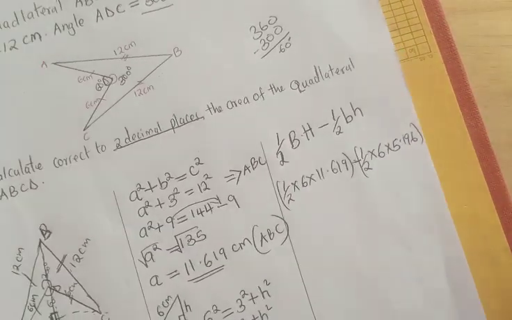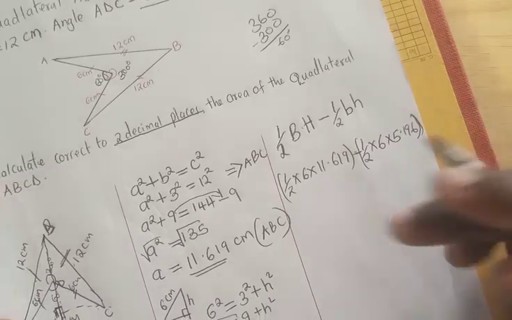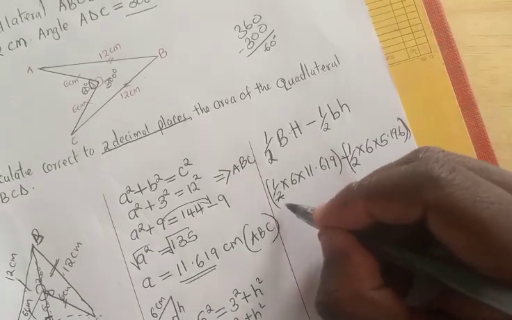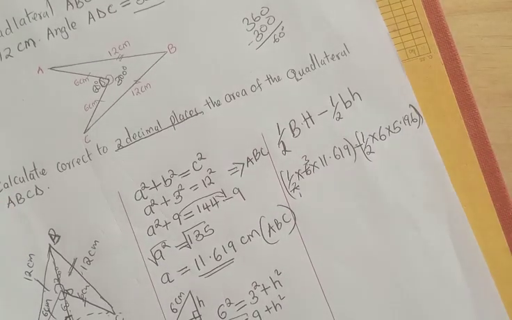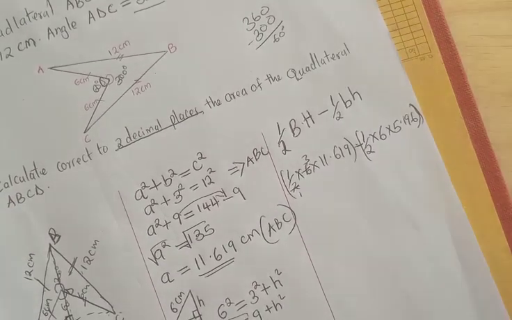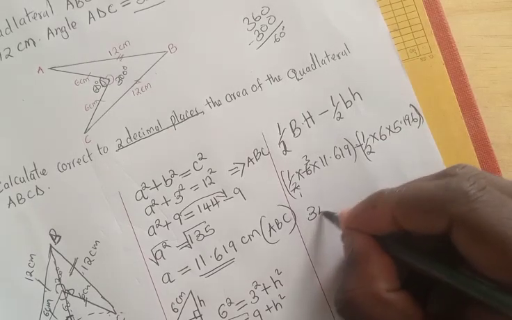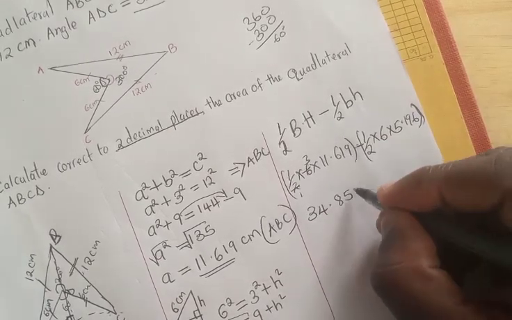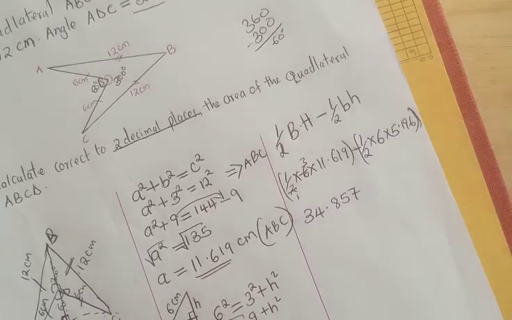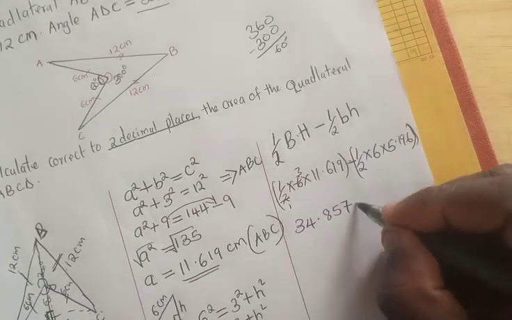We can simplify, or we put it in our calculator as it is, 2 divided by 2 gives 3. So we have 3 multiplied by 11.619. You get 34.857. Let's write it to 3 decimal places.